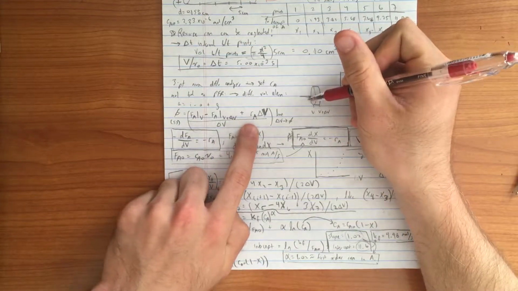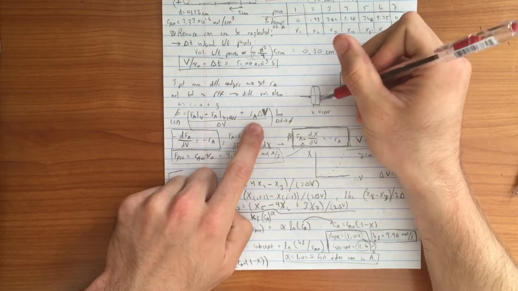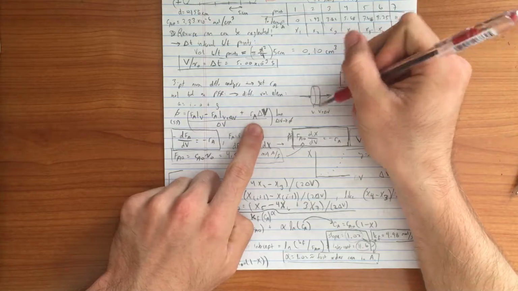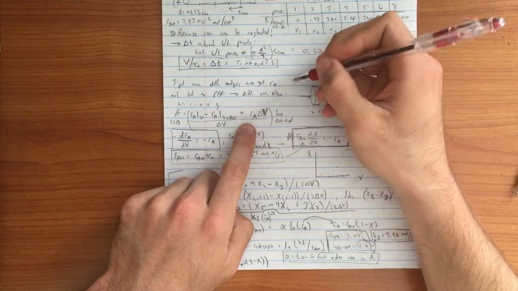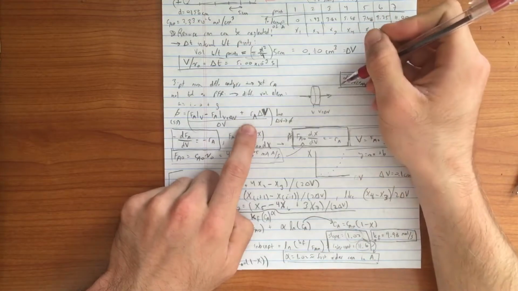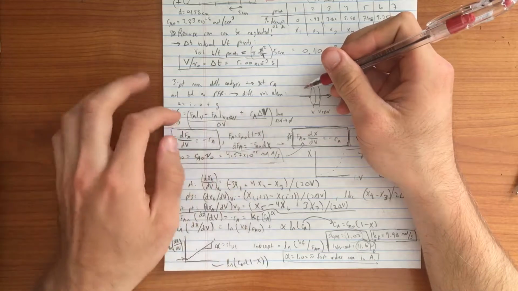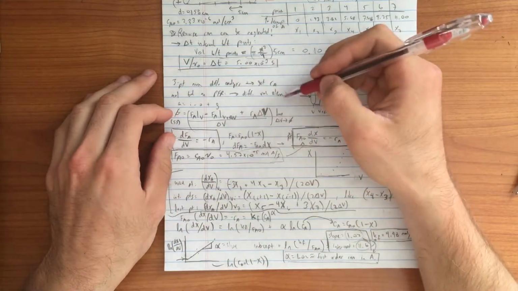And then we have this rate of generation term, RA delta V, where delta V refers to the volume of the volume element, and RA refers to the moles of A that react per volume per time. And so every term in this mole balance has units of moles of A per time.